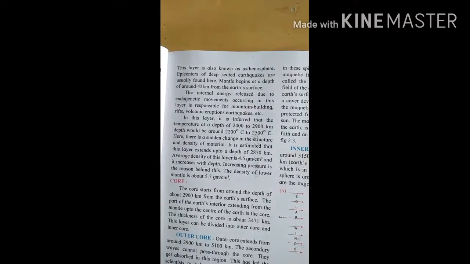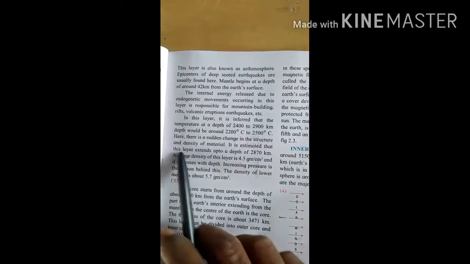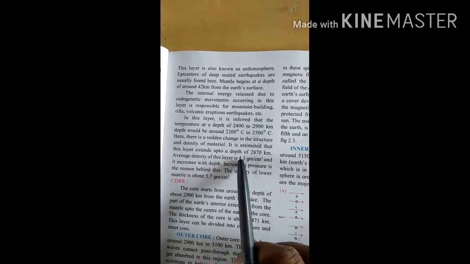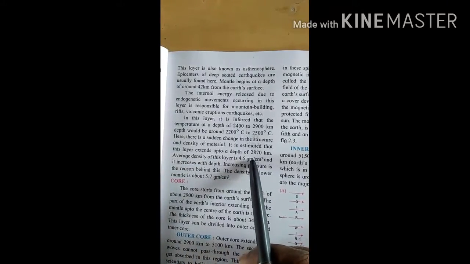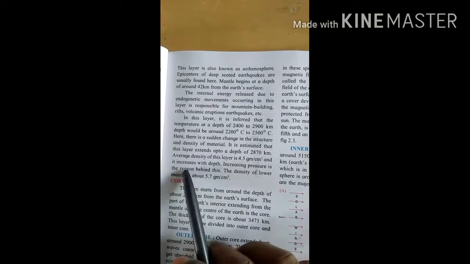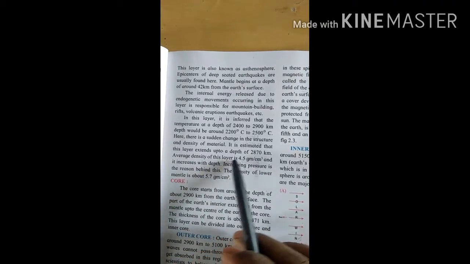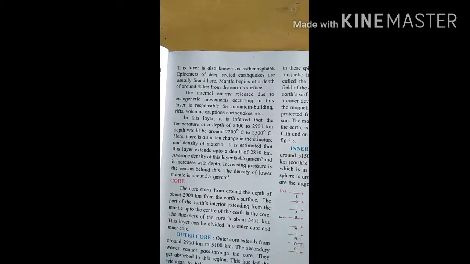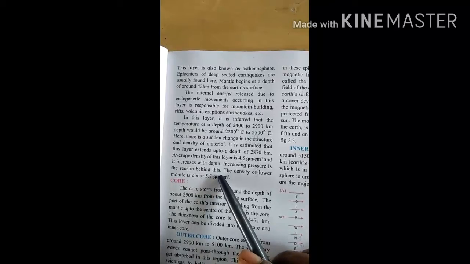In that we have two layers, upper layer and lower layer. The average density of this layer is 4.5 gram per centimeter cube, and it increases with depth. So starting we find 4.5 density. As we move deeper inside the mantle, the density increases. Increasing pressure is the reason behind this.